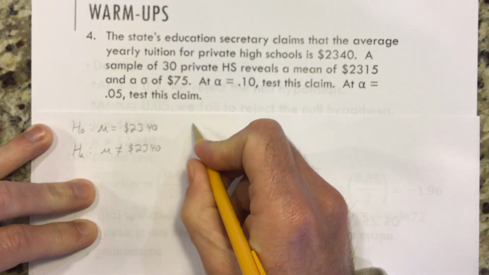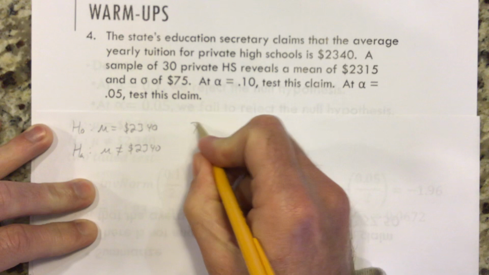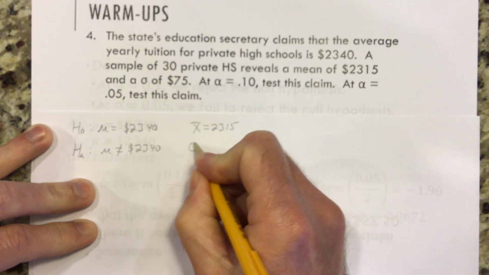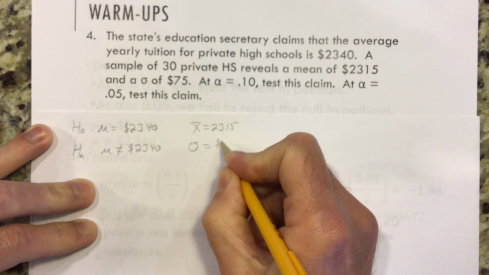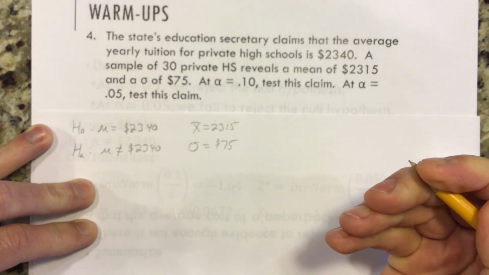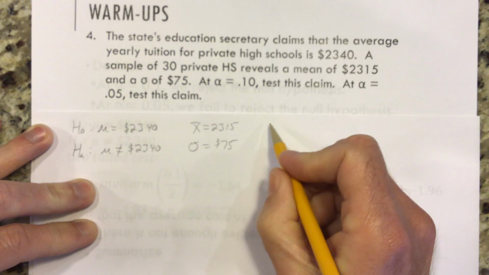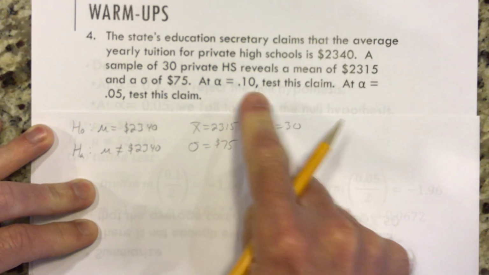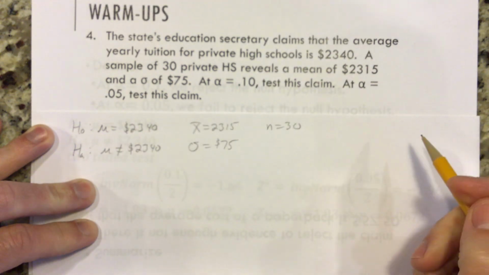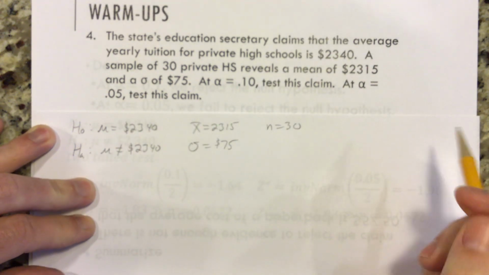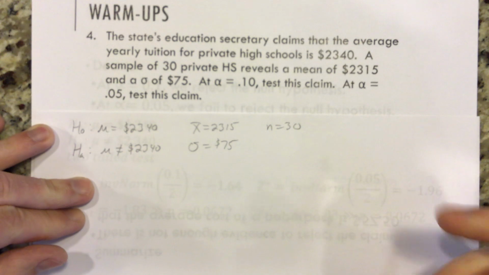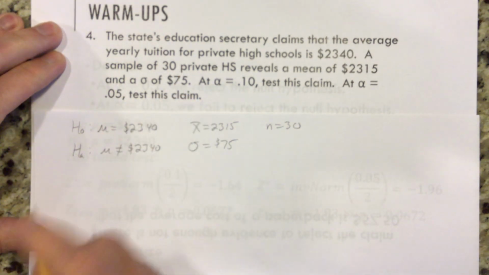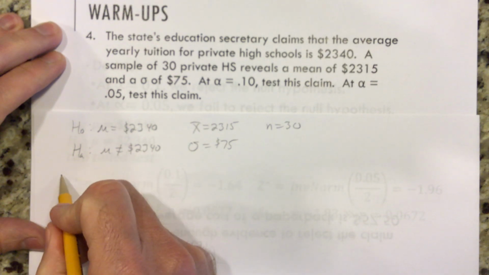We've got a mean of 2315. We've got a sigma of 75. Our sample size is 30. And then they want me to test the claim at two different alphas. So not a big deal. Just get your p-value and you can compare. All right, checks. There are at least 300 private high schools, so that's good.